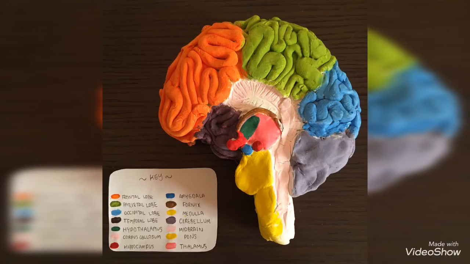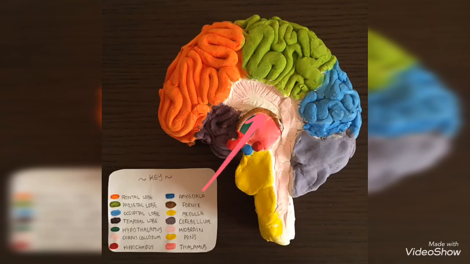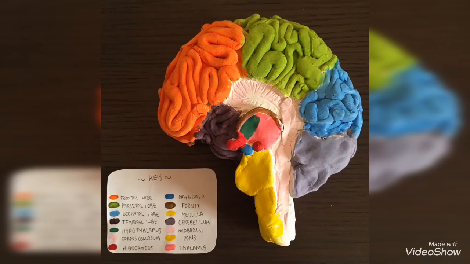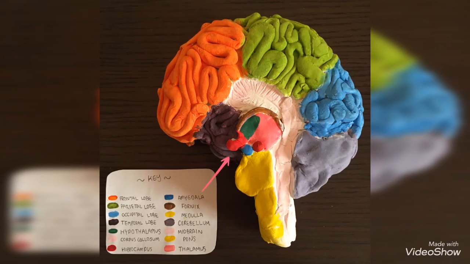The fornix is a brown area on the model. Since the fornix is located very near to the hippocampus, its main function is to transmit information received from the hippocampus to the anterior nuclei of the thalamus.